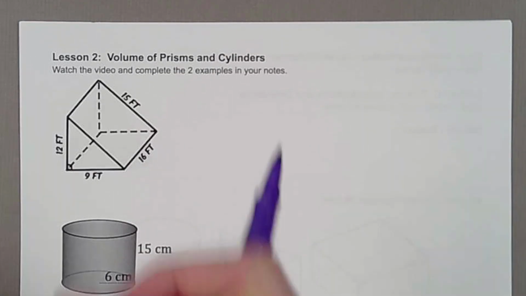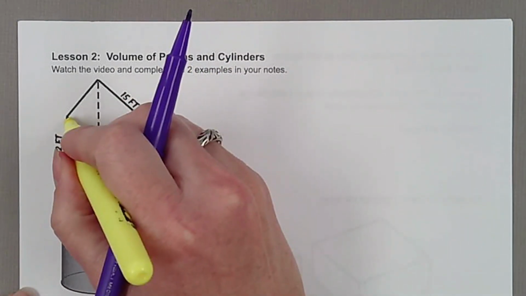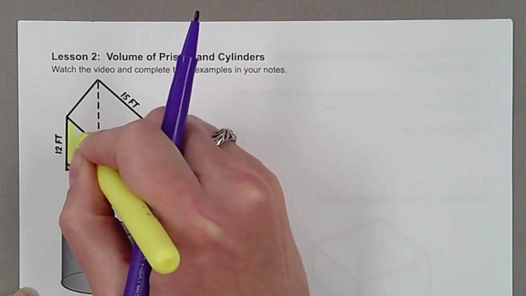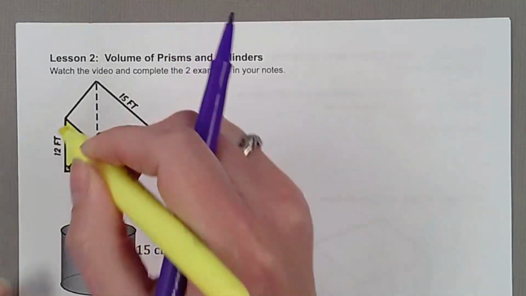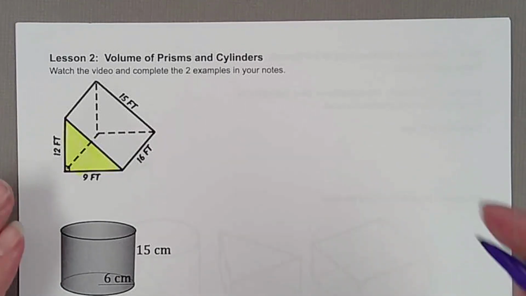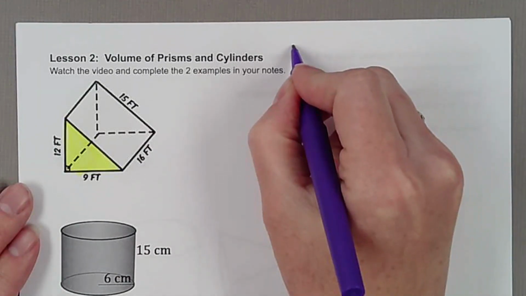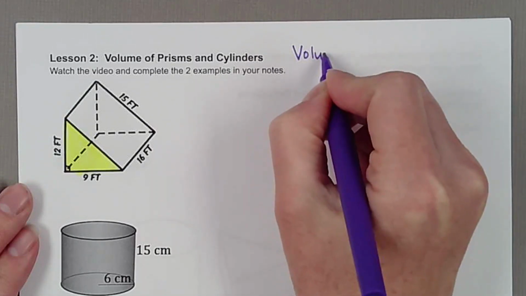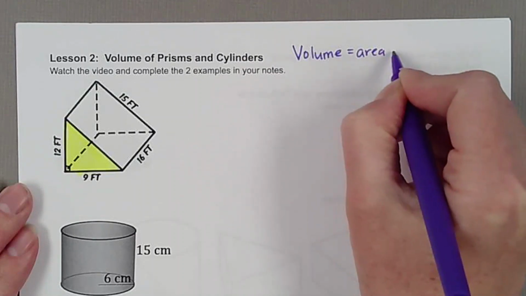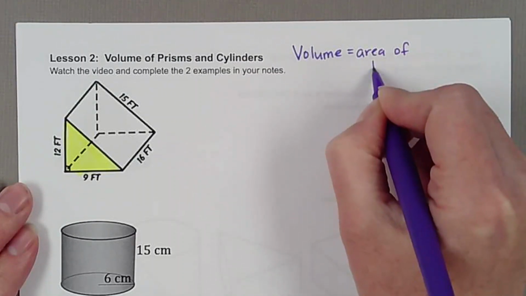So in the last video, we kind of highlighted the base. You could highlight the back triangle or the front one, it doesn't really matter. Or you can just visualize it, but that part right there is my base. The way we're gonna do problems like this is in order to find the volume, meaning how much stuff would fit inside of this prism, I'm gonna do volume equals area of the base.